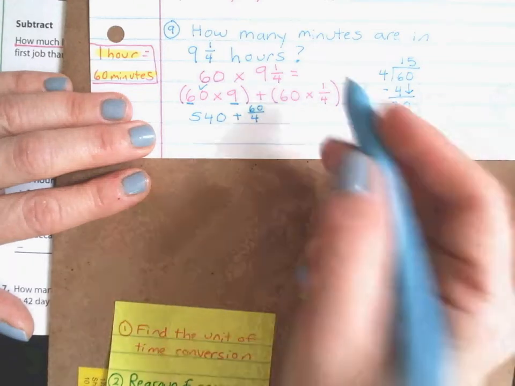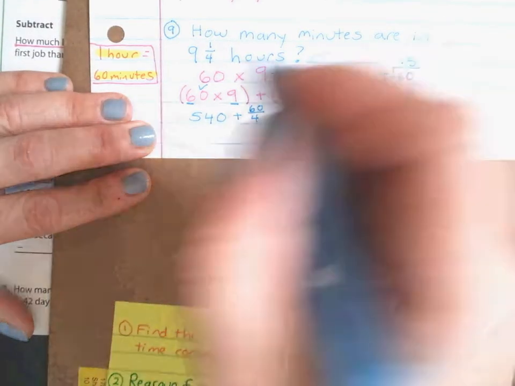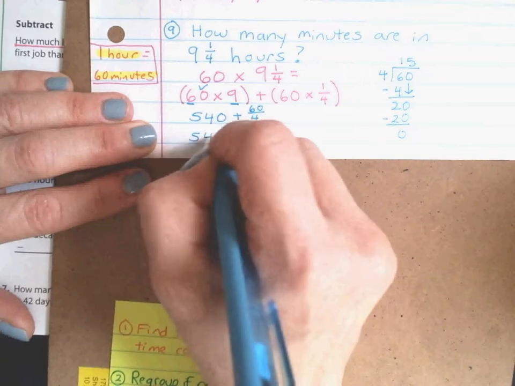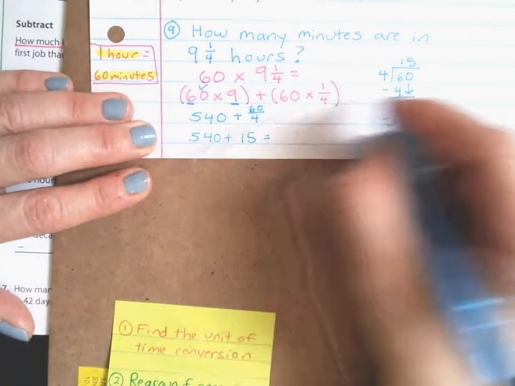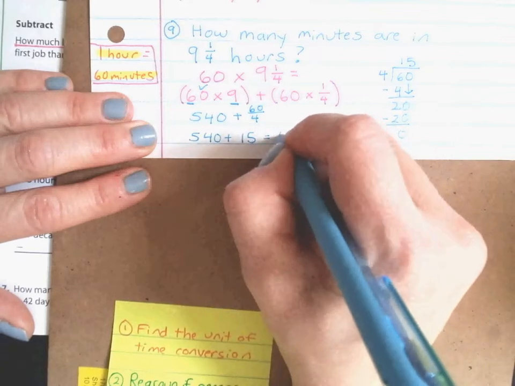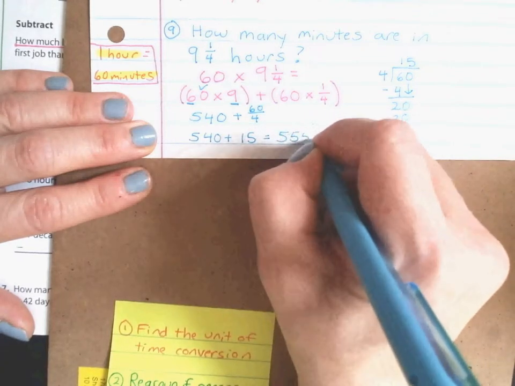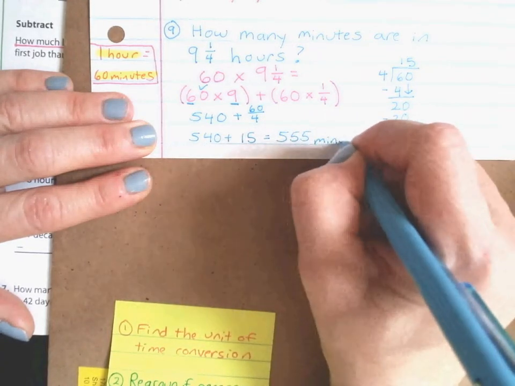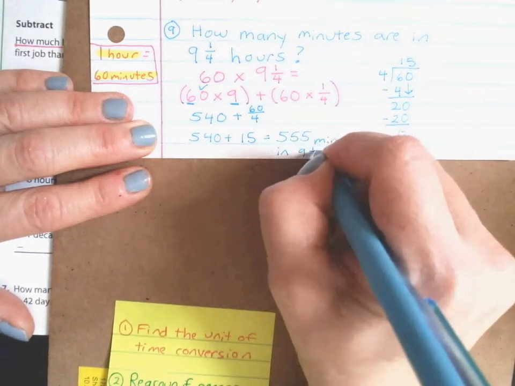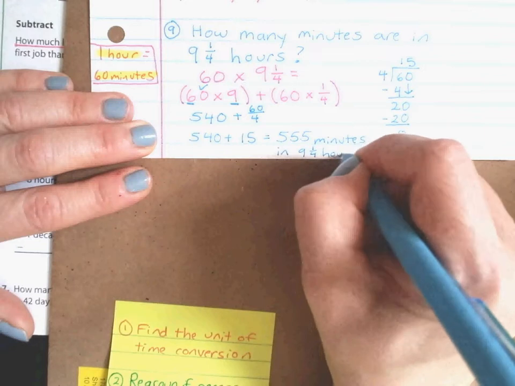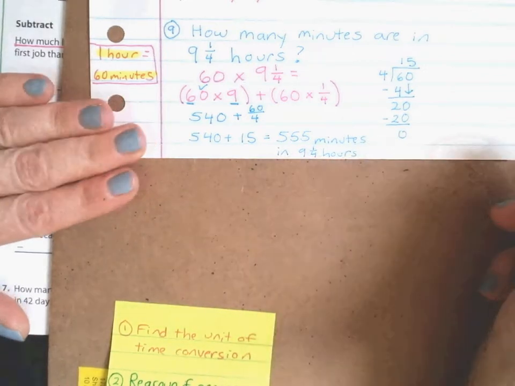So I know that 60 fourths I can rewrite as 15. So this would be 540 plus 15, which equals 555 minutes in 9 1/4 hours.